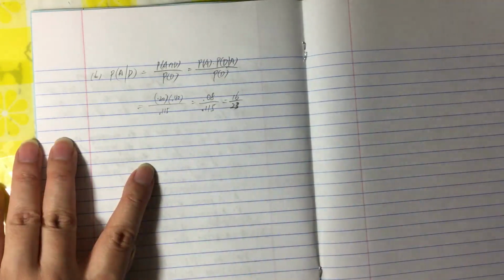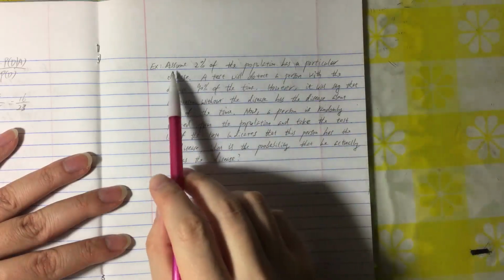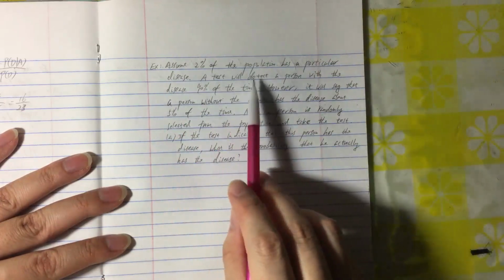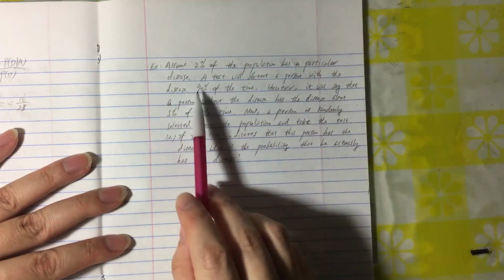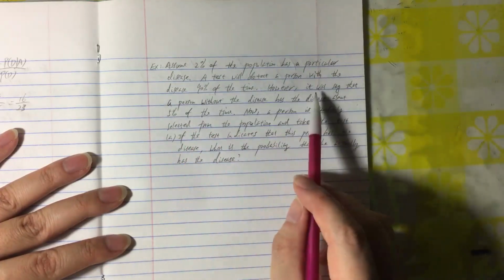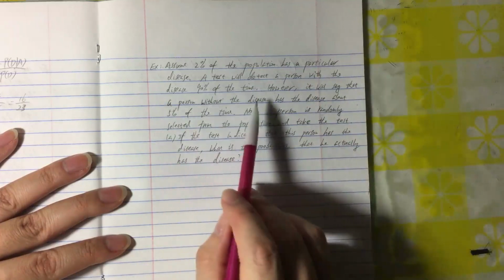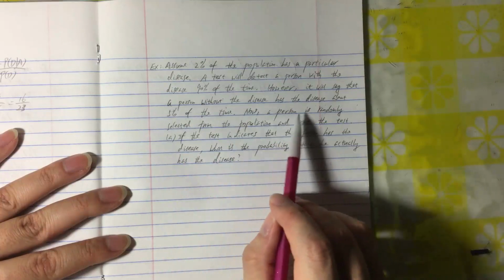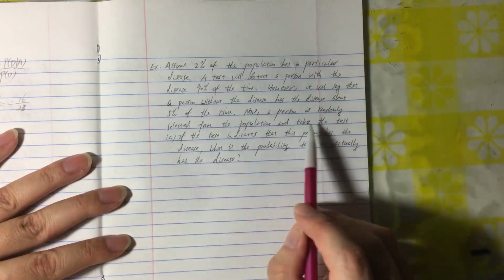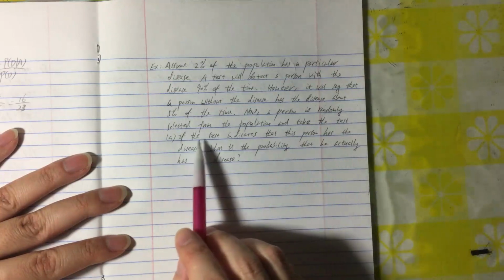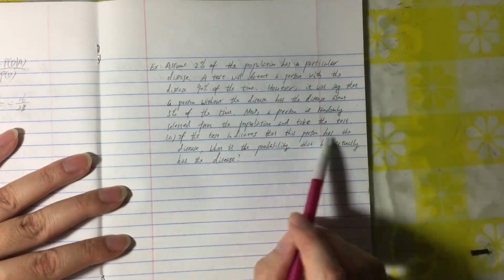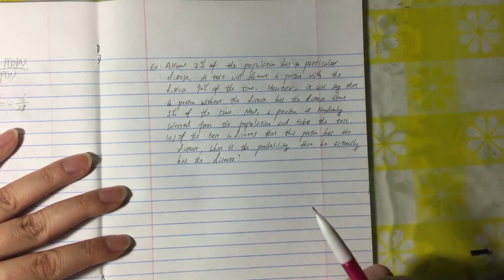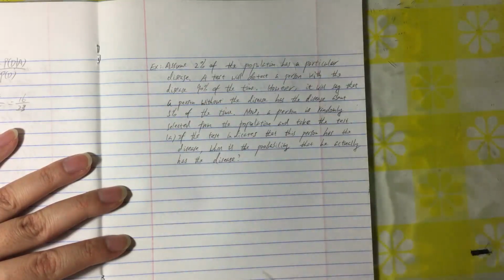Next example. Assume 2% of the population has a particular disease. A test will detect a person with the disease 90% of the time. However, it will say that a person without the disease has the disease about 5% of the time. Now a person is randomly selected from the population and takes the test. Part A. If the test indicates that this person has a disease, what's the probability that he actually has a disease? So for this problem, let's first of all set down the problem, translate first.